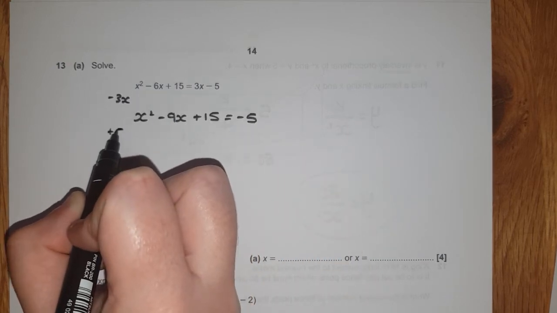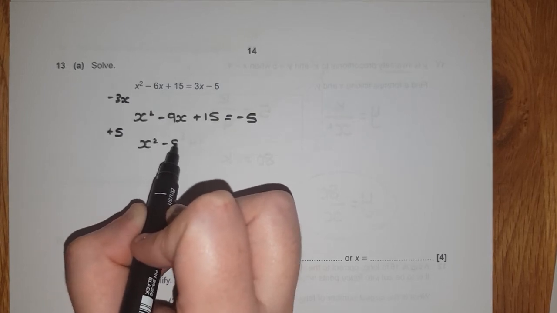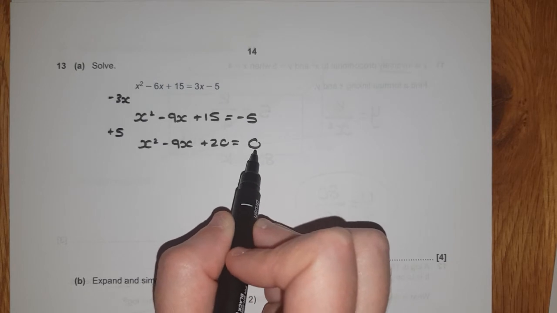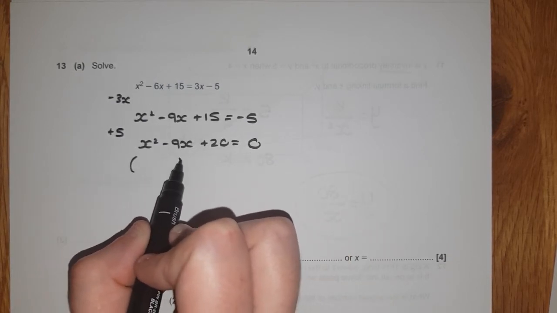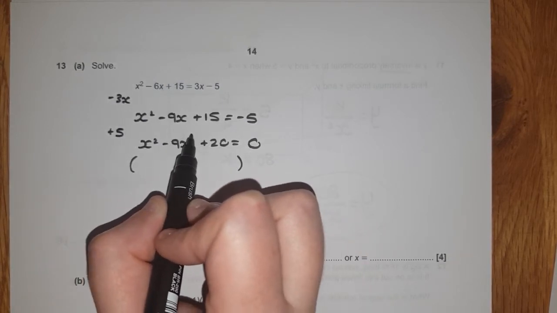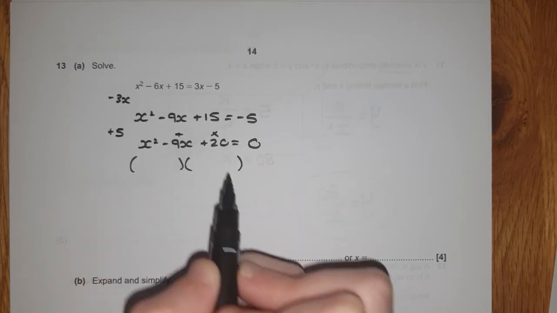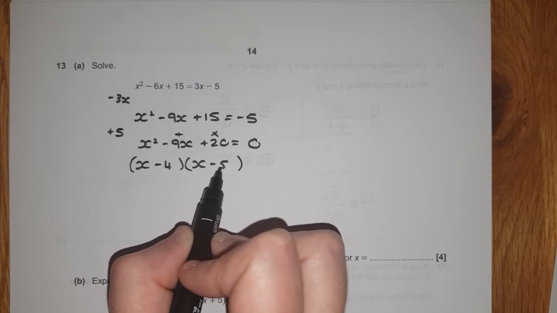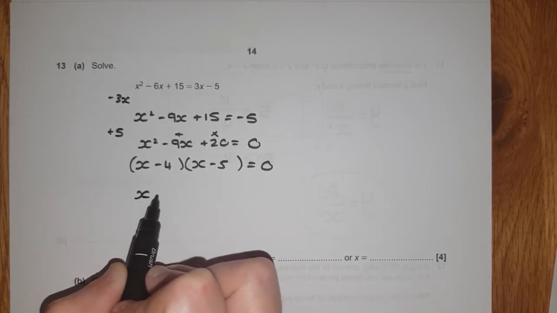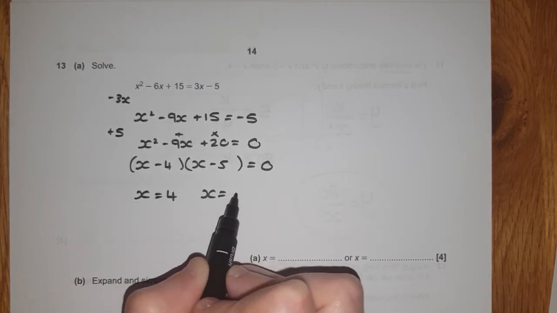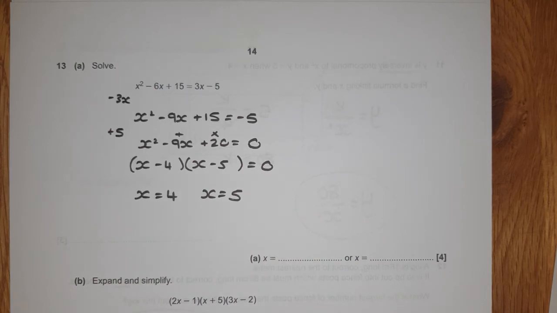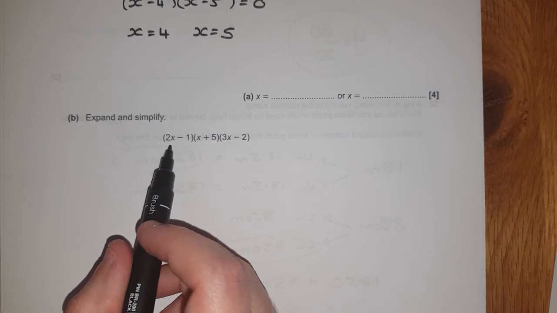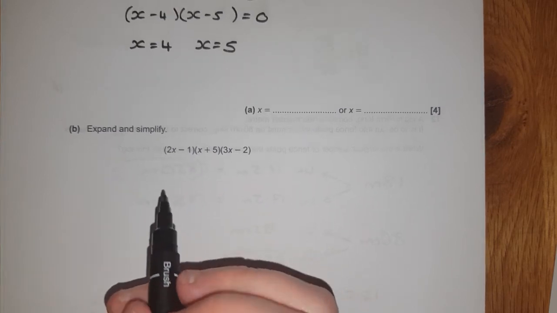I can then add 5 to both sides. X squared minus 9x plus 20 is equal to 0. Now that it's equal to 0, it's in a form that I can factorise and solve. So 2 numbers that multiply to make 20 but add together to make minus 9 would be x minus 4 and x minus 5, which means my 2 x values are 4 and 5. Hopefully nice and straightforward.